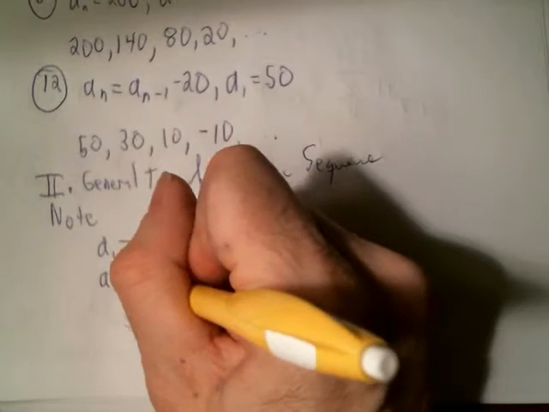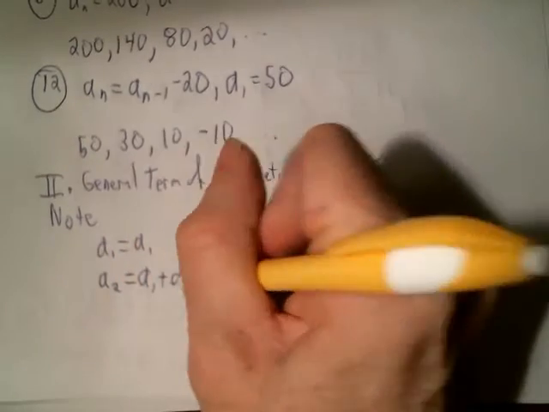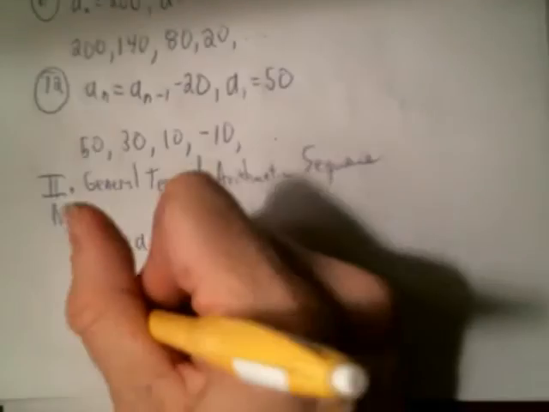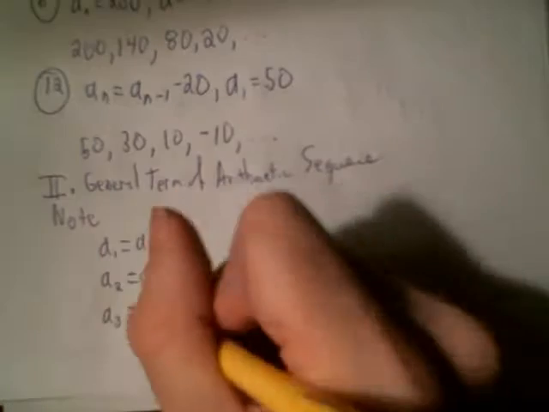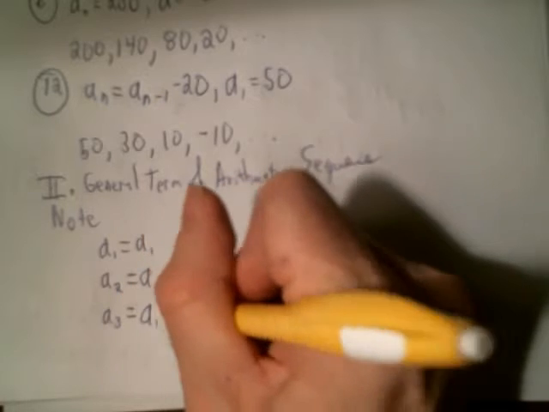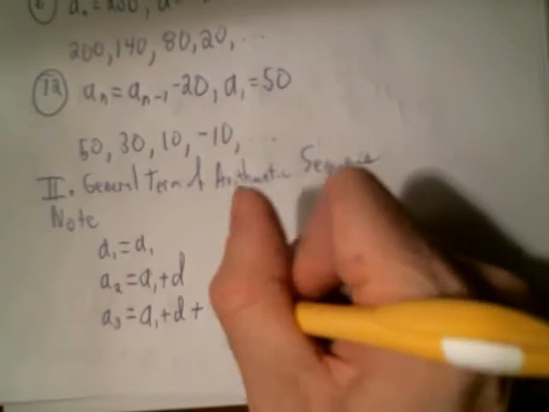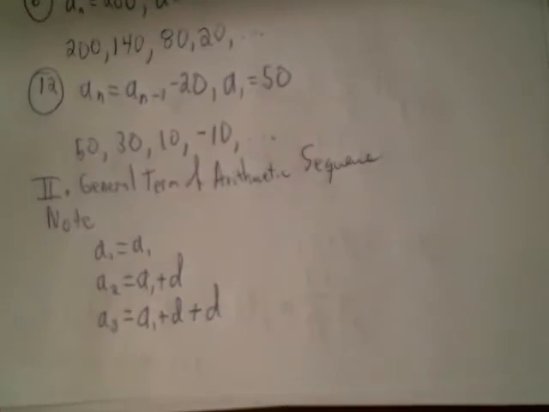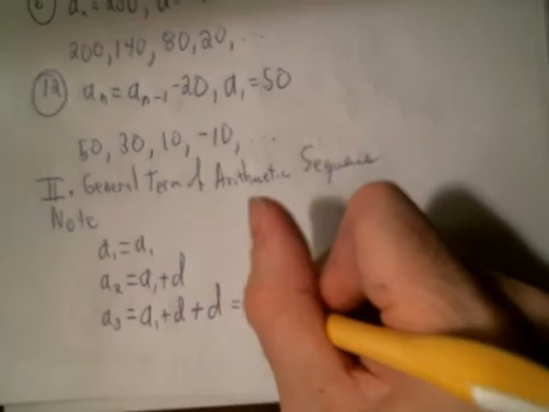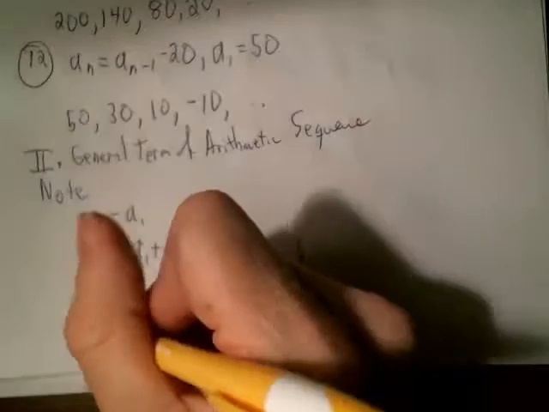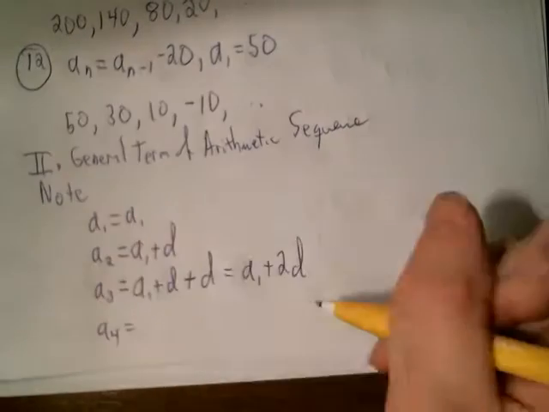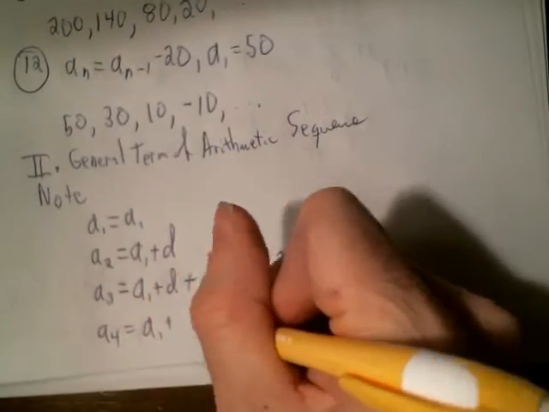So a sub 2 is a sub 1 plus the common difference. And then a sub 3 is equal to a sub 2, which was a sub 1 plus d, plus another d. So this would be a sub 1 plus 2 d's. A sub 4 then is a sub 3, which is a sub 1 plus 2d.